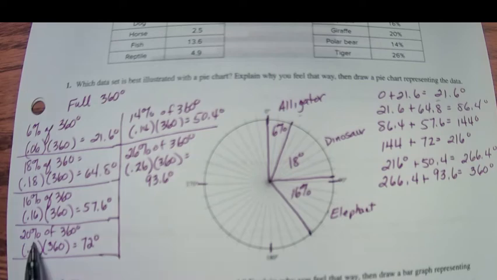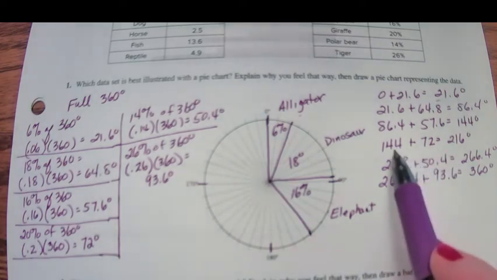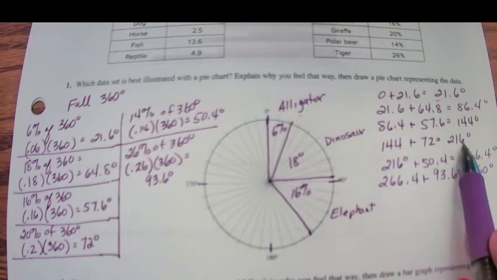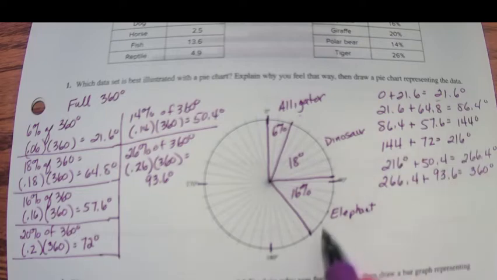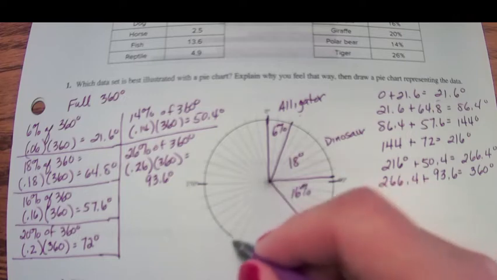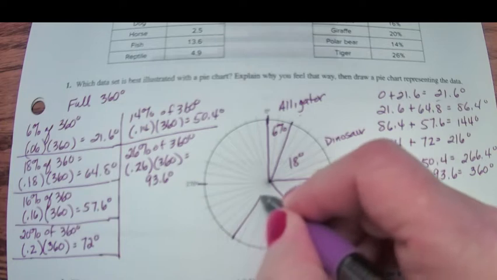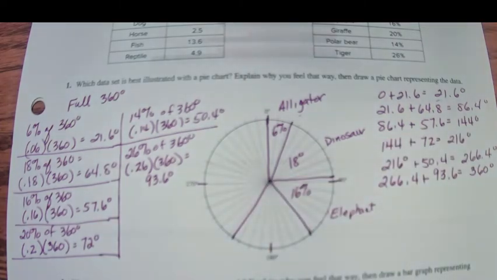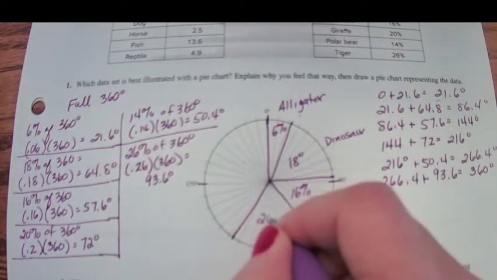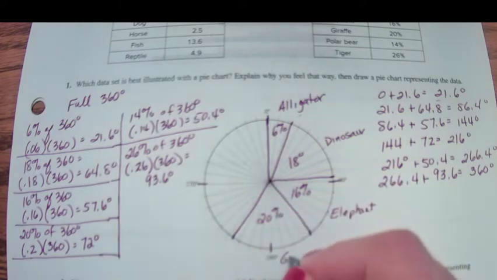Our next animal would be the giraffe. Giraffe starts at 144 and ends at 216. So here's 180, 190, 200, 210. That would be 220. That's too big. Here's 216. And so for a giraffe, that's a 20% slice.